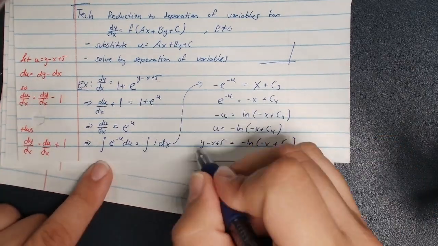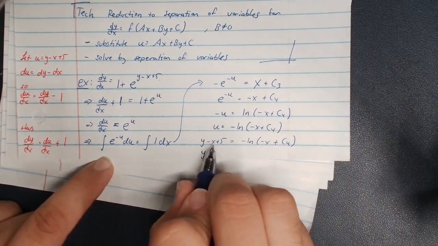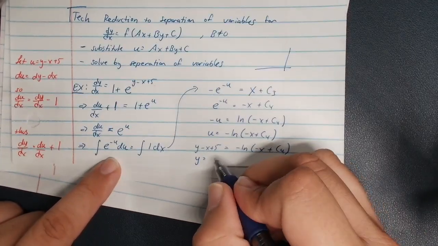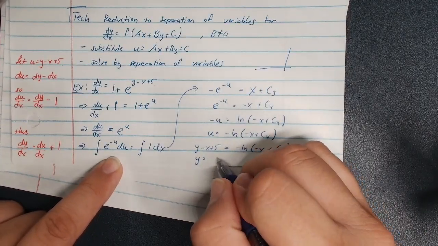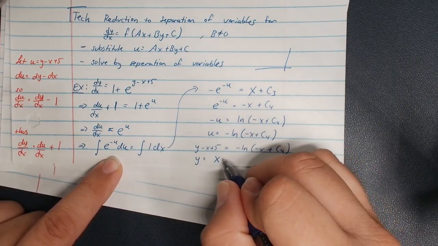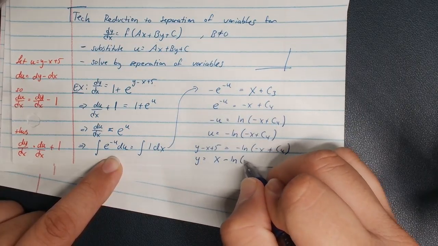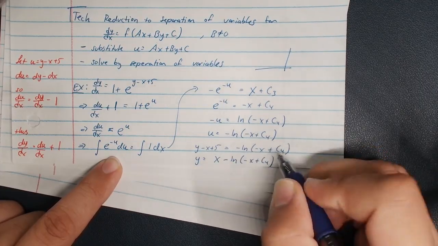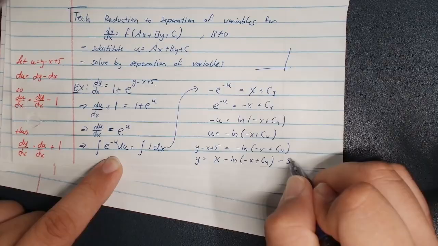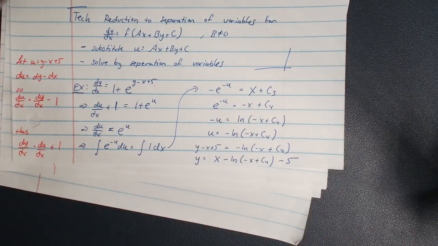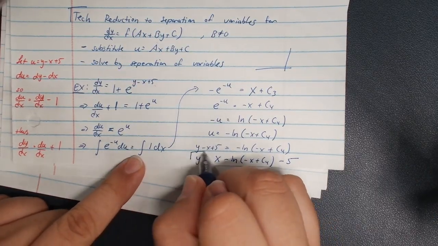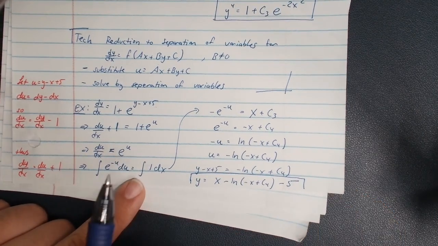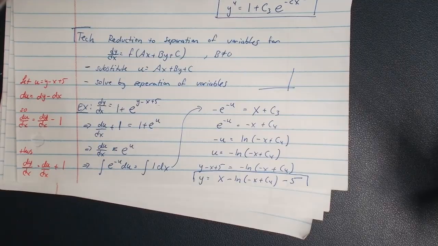And finally, to get my y by itself, here I can explicitly solve. I could just add the x and subtract the 5 to the other side. So in the end, I get y = x - ln(-x + c4) - 5. And that would be our solution. No initial conditions here, so that would be our solution using this technique.